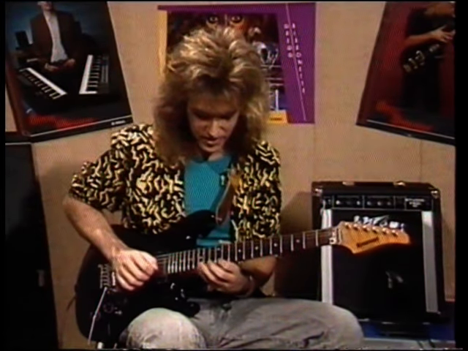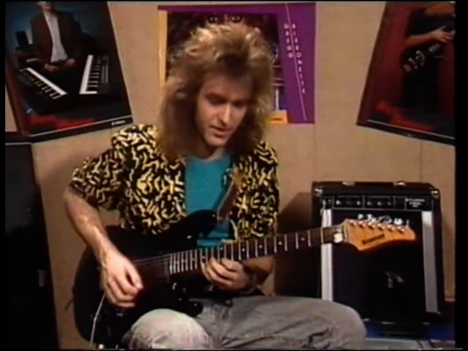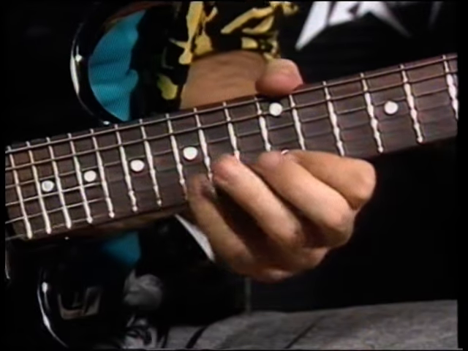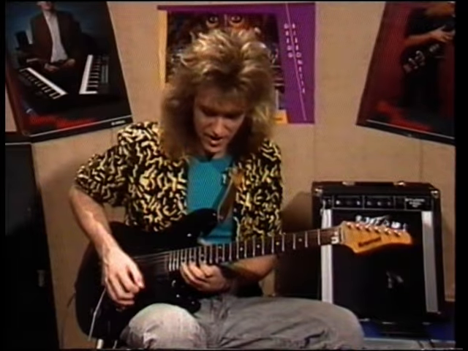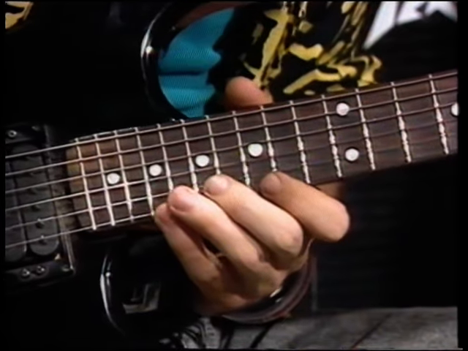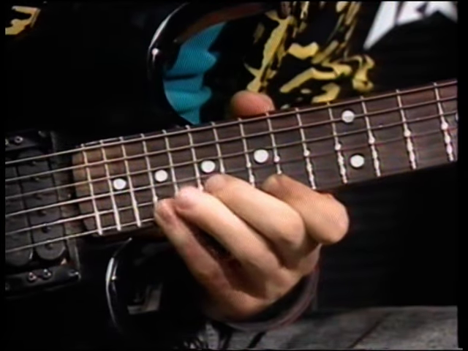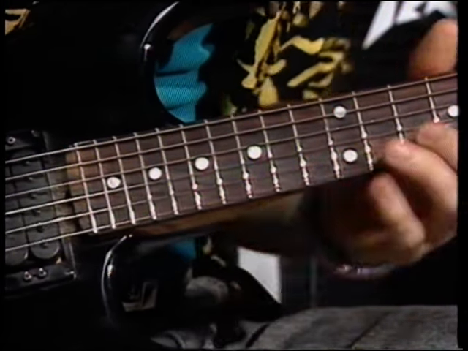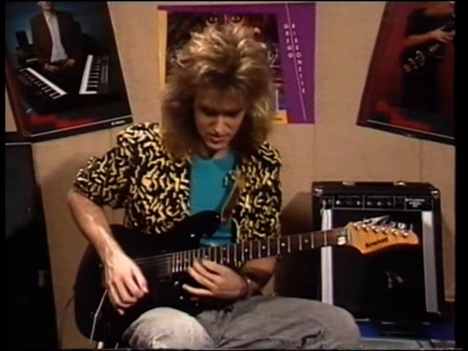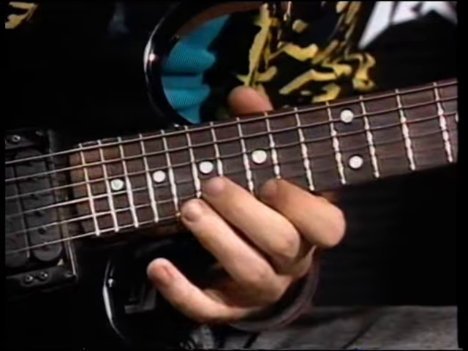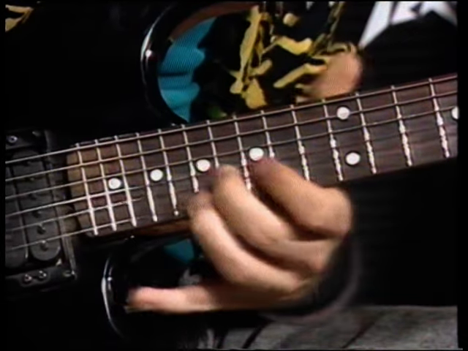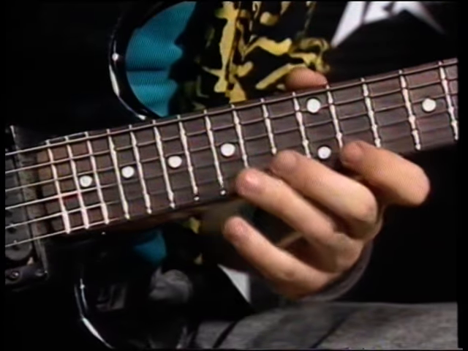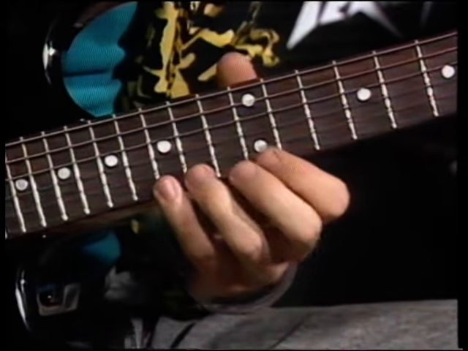The first part of the lick was using a blues lick in E minor, followed by an E minor triad arpeggio repeating over and over again, ending on an E diminished like this. Now the combination of those turns out to be a really nice sounding lick. Let's check it out real slow.